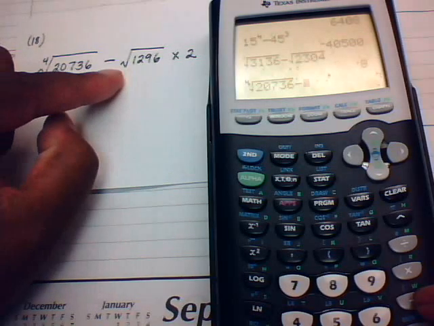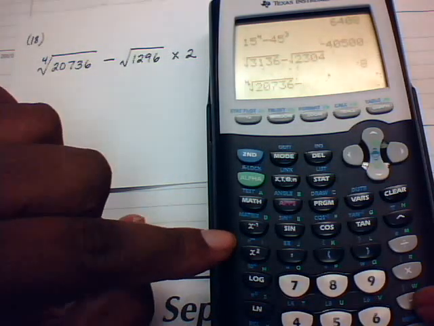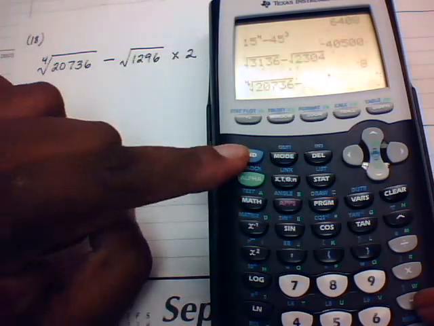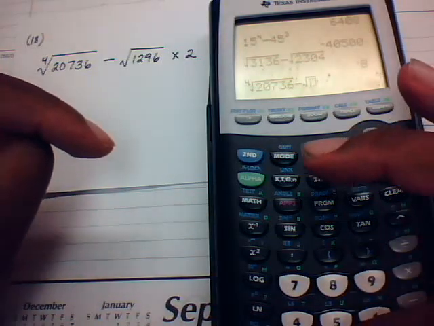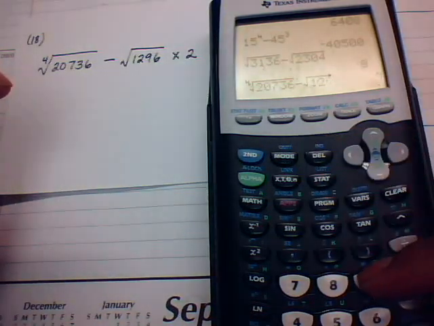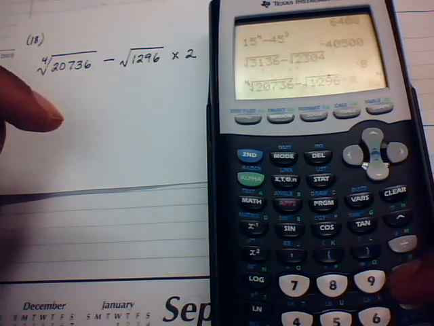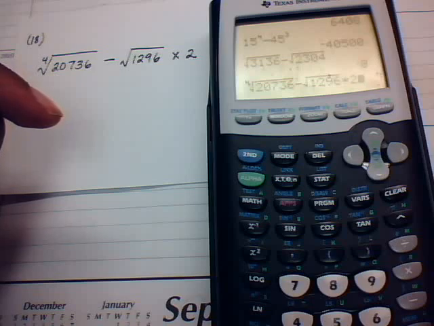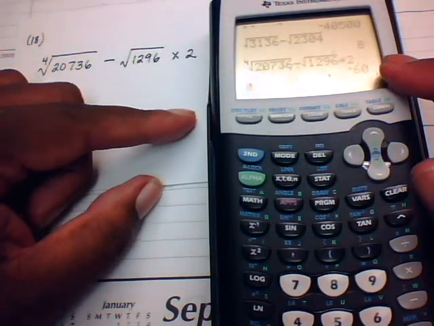Now this is just the square root of 1296, so we use the square root symbol above the x squared button: second x squared. Hit your right arrow key to get out of it, then times 2, and hit enter. The answer there will be negative 60.